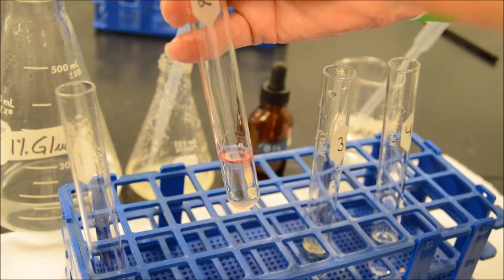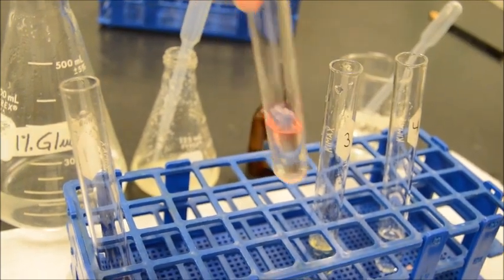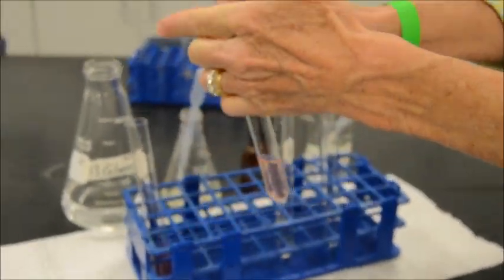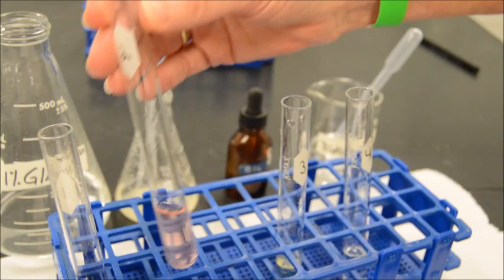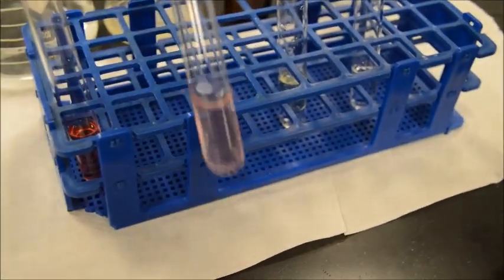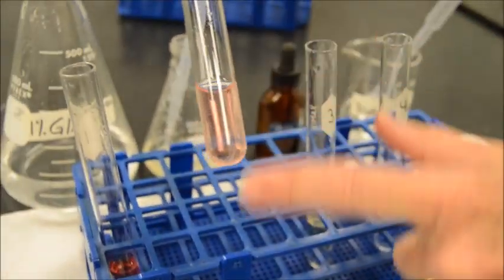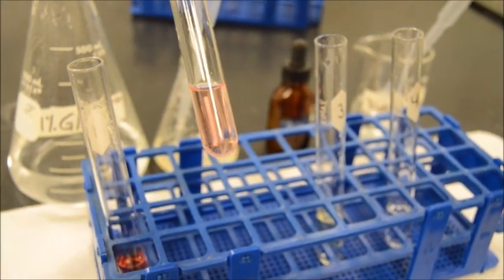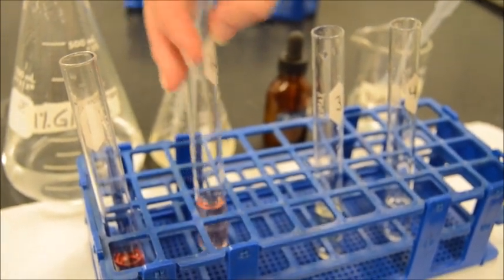Okay, all right, so let's give this a good shake. And you see, not quite as red, but still it is consistent throughout. So it's one layer and has the pinkish reddish color indeed.